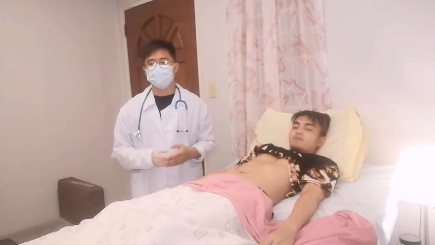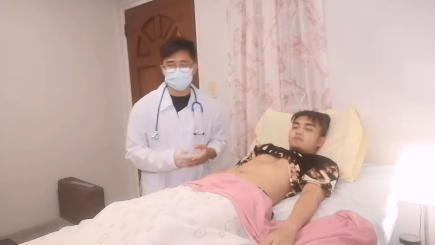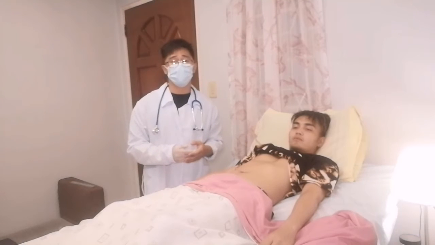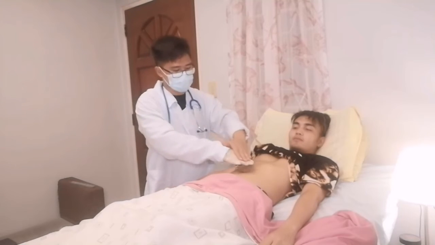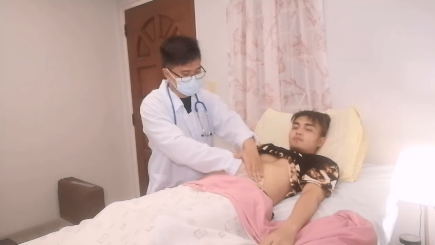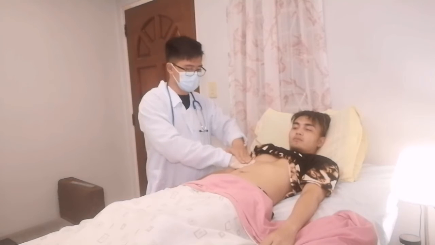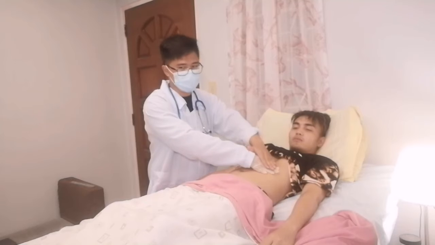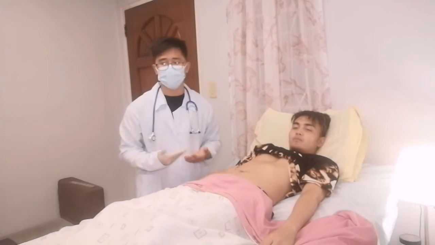So in palpation of the abdomen, we're going to perform light palpation first. Systematically explore all 4 quadrants. Then, perform deep palpation over all the 4 quadrants.